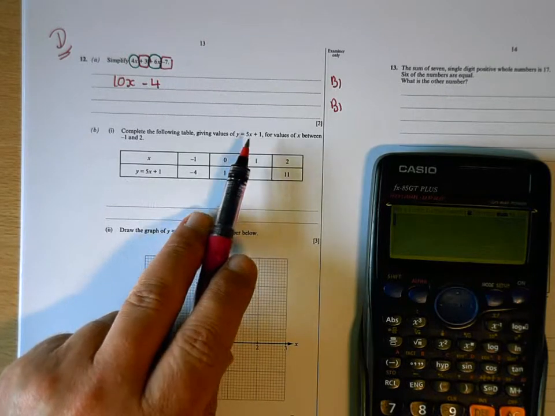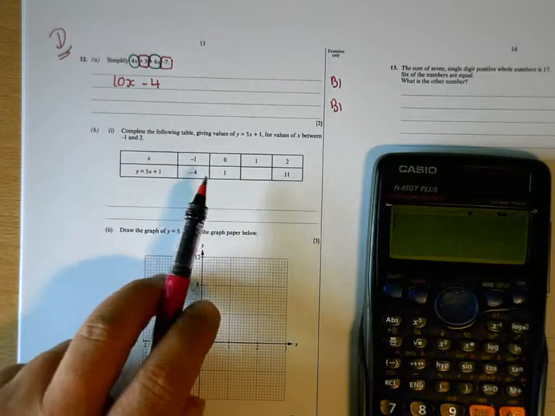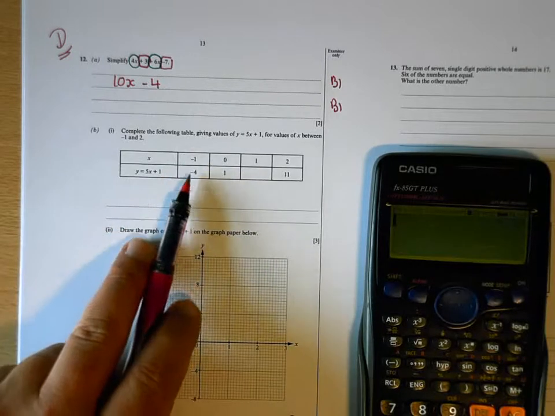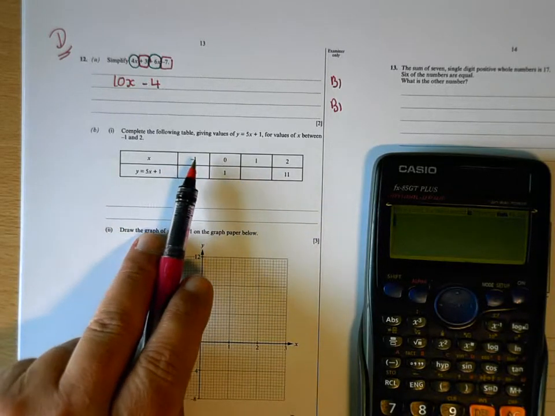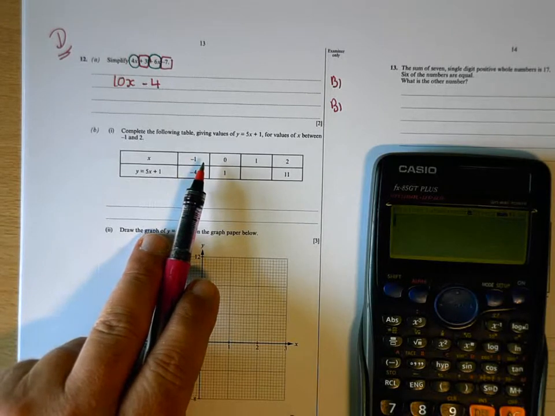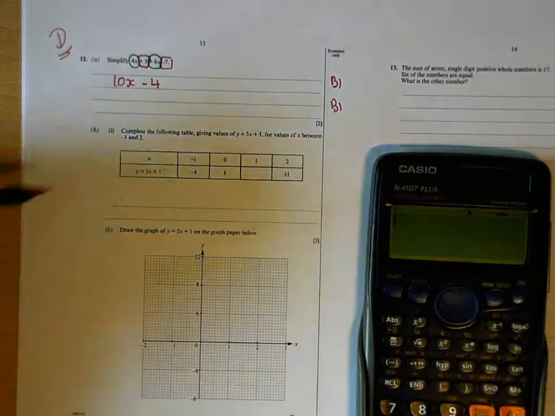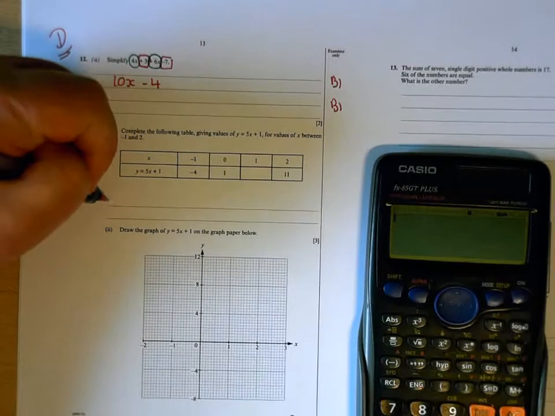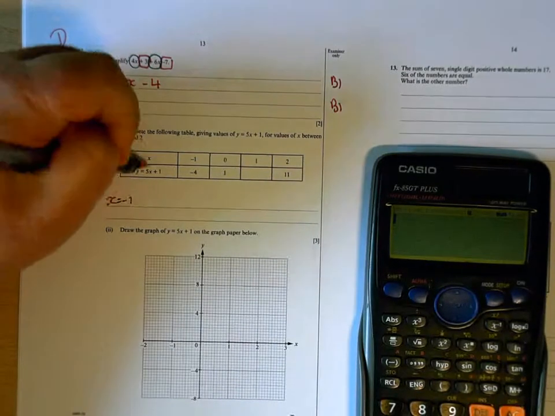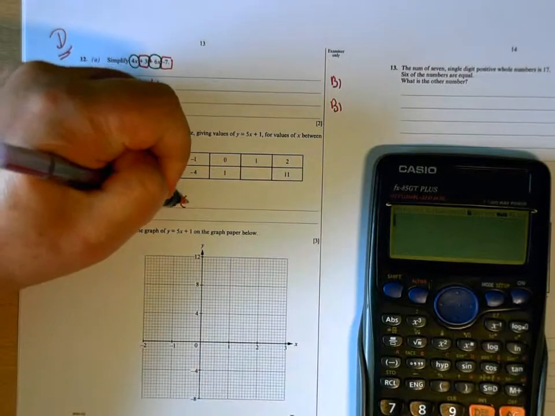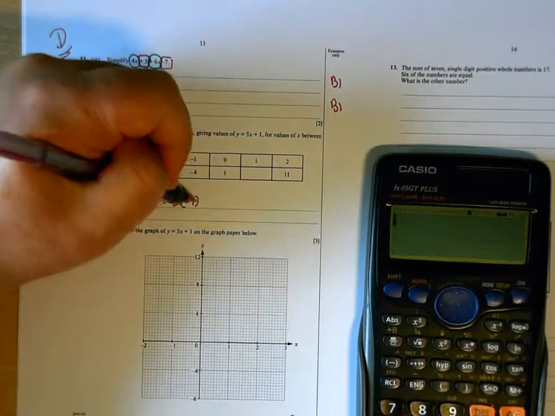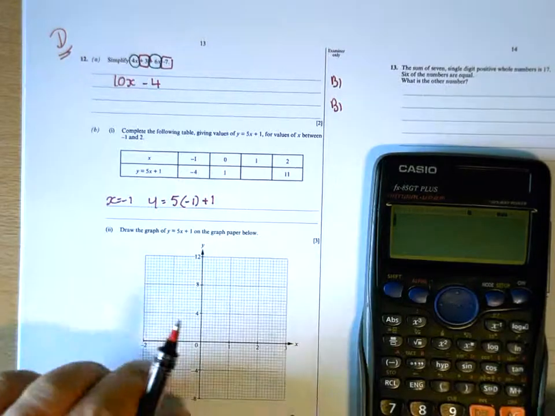And what I suggest you do is you take a pair that you know the answer is there for. So I'm going to take this one so I can show you what buttons to press on your calculator. So when x is -1, y will be 5, and instead of x, bracket -1, plus 1. And that's how you would write it on your calculator.